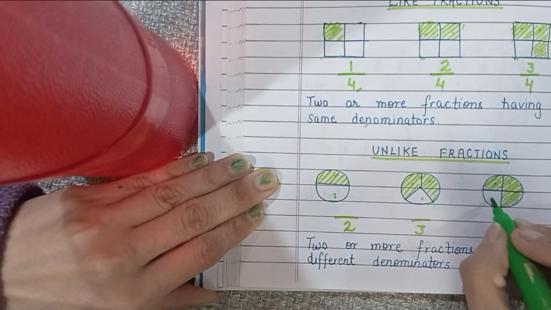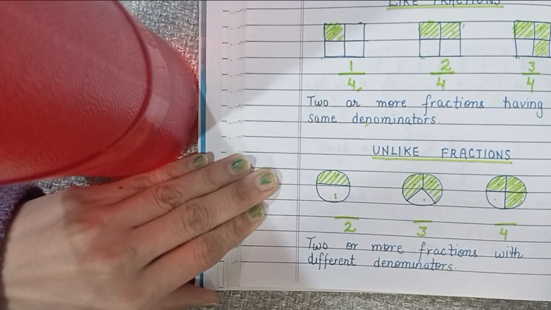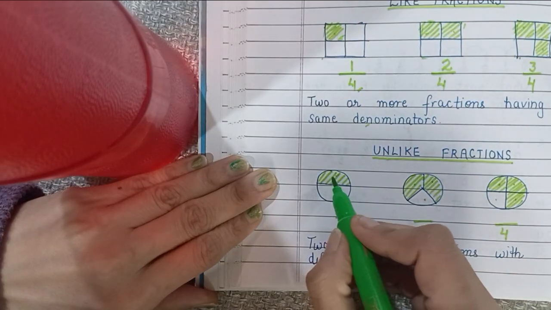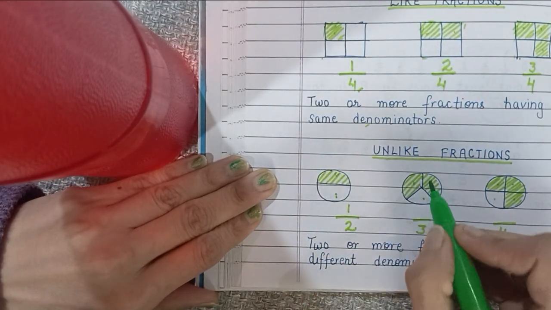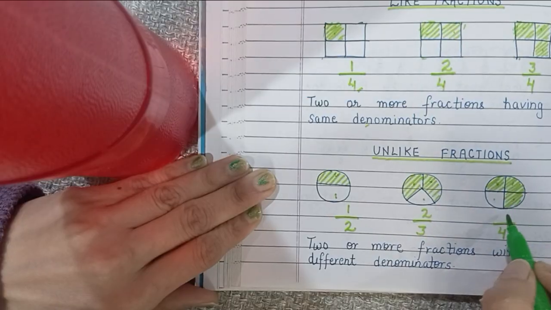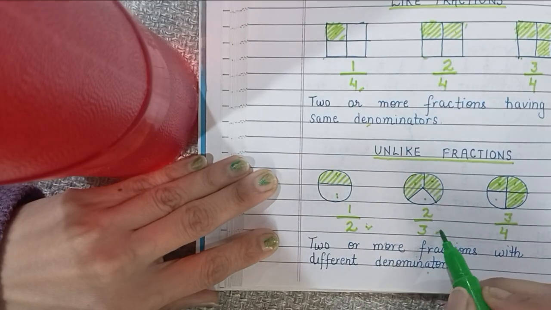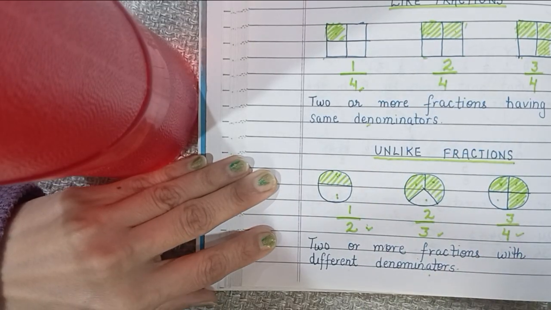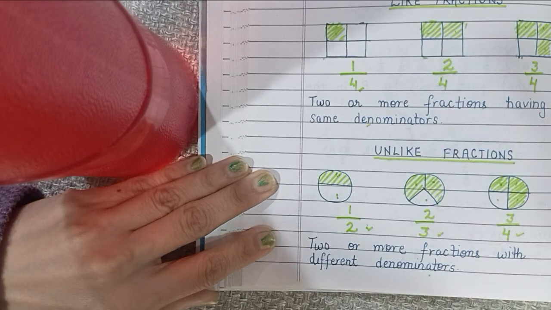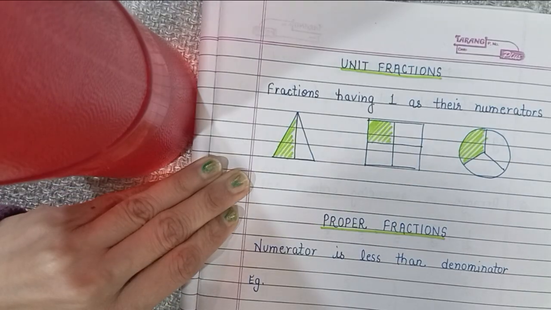This circle is divided in 4 parts, then the denominator is 4. The shaded part is here 1, here 2, and here 3. You can see here 2, 3 and 4. These are the unlike fractions, when you have different denominators.